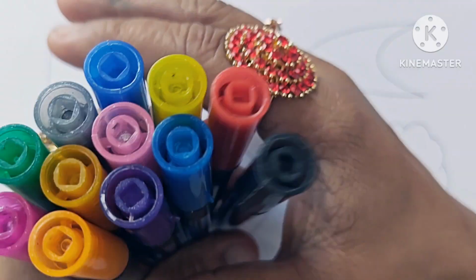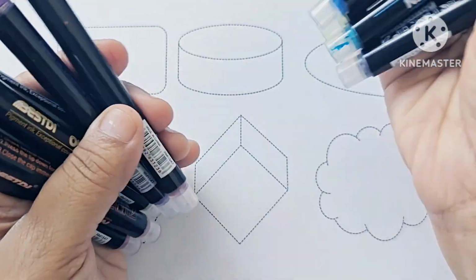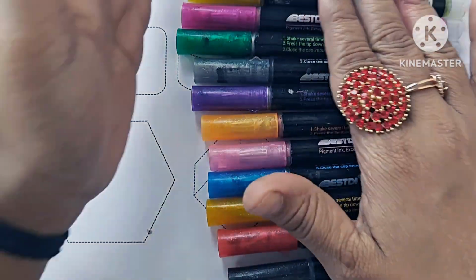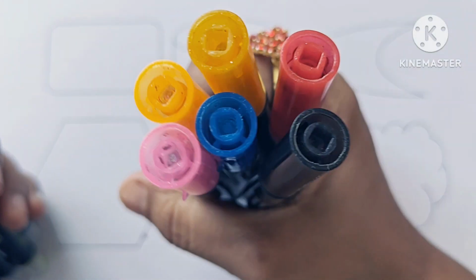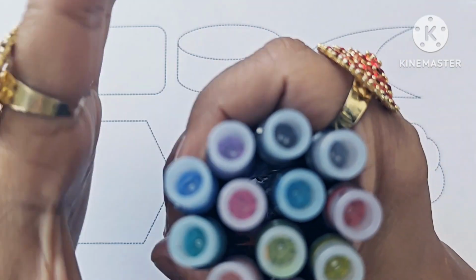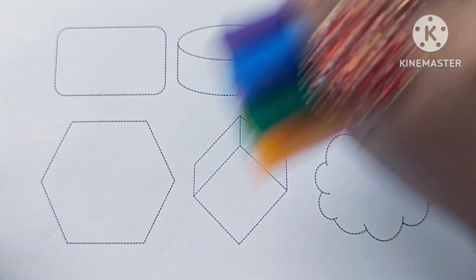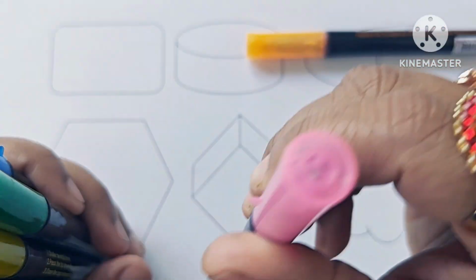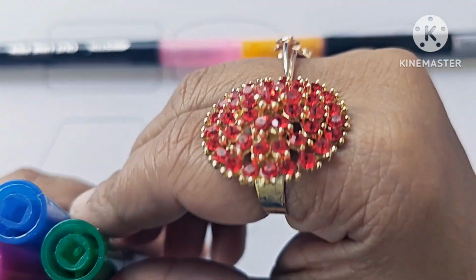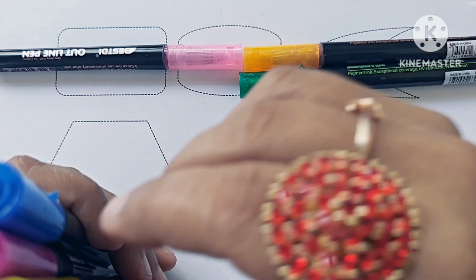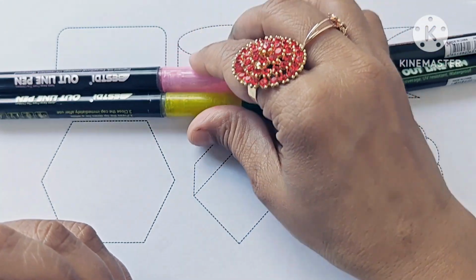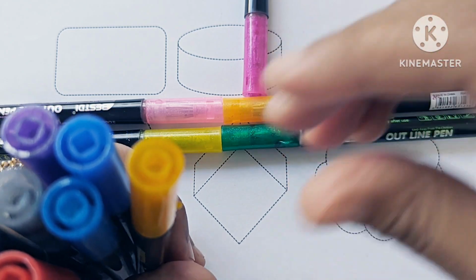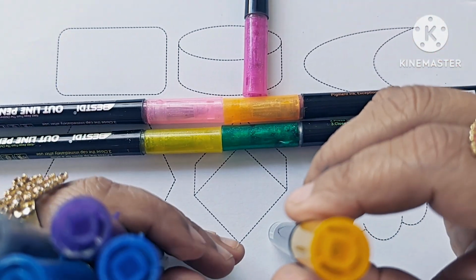Now let us know about the color name. Fluorescent yellow, baby pink, green, lime yellow, pink, orange.